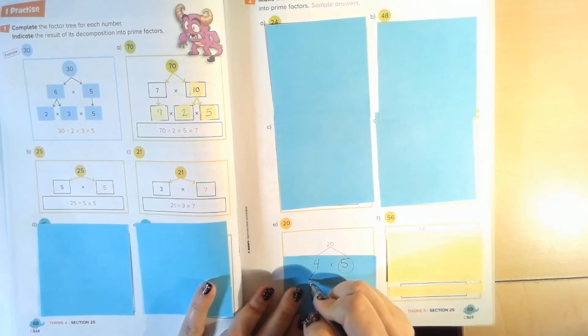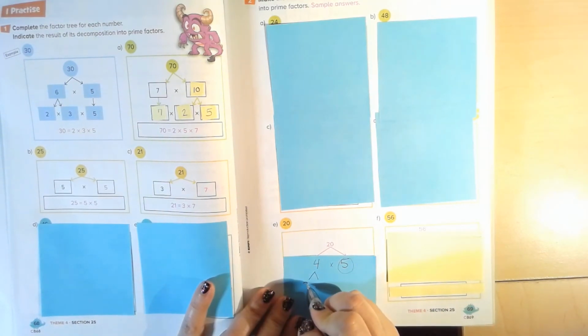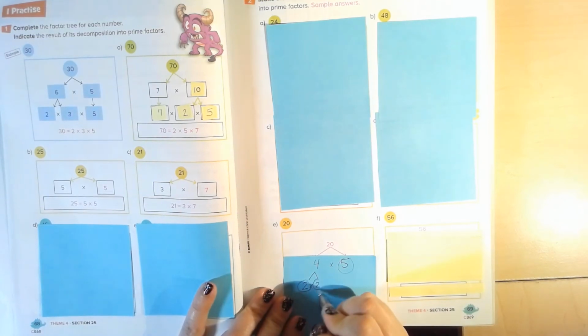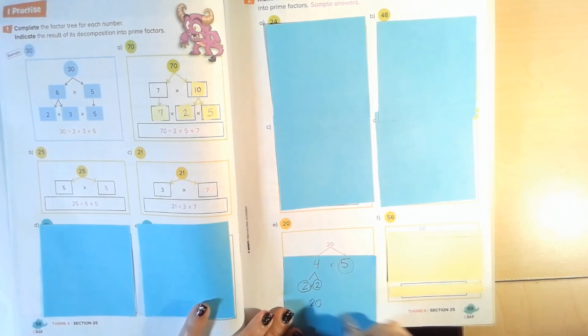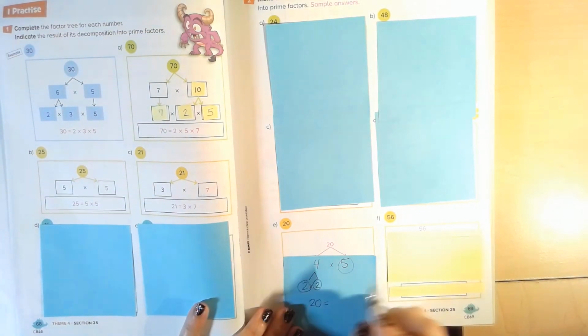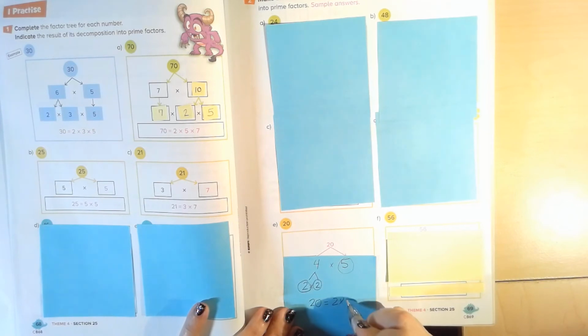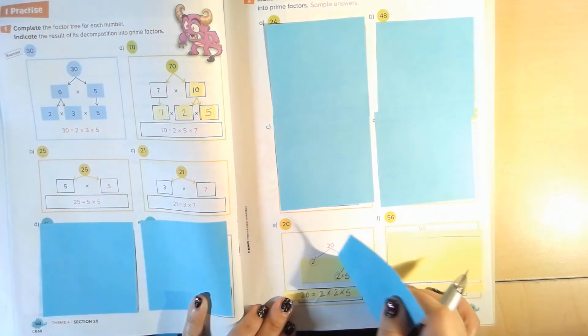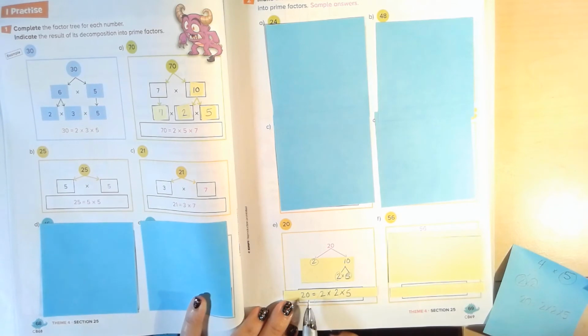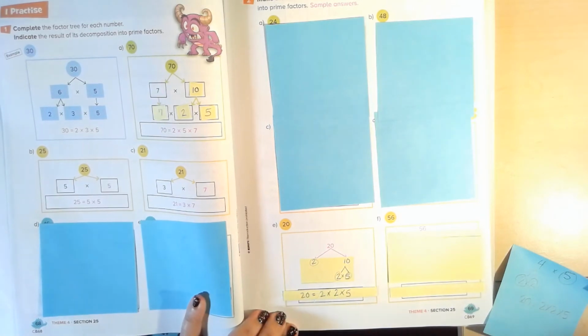So I went to my 4, and I knew that 4 was 2 times 2. And so I got 20 equals 2 times 2 times 5. And then we would look back and say, yeah, that's what I just said. 20 equals 2 times 2 times 5.